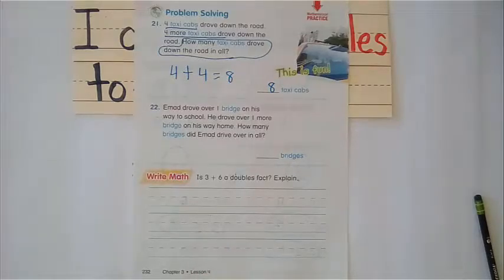Imad drove over 1 bridge on his way to school. He drove over 1 more bridge on his way home. How many bridges did Imad drive over in all? So let's solve that.